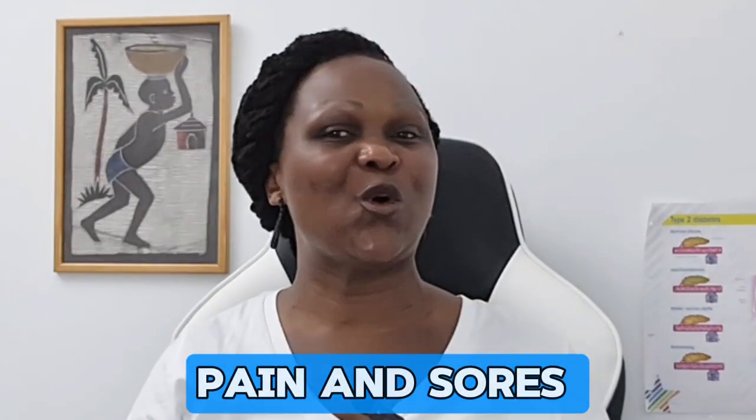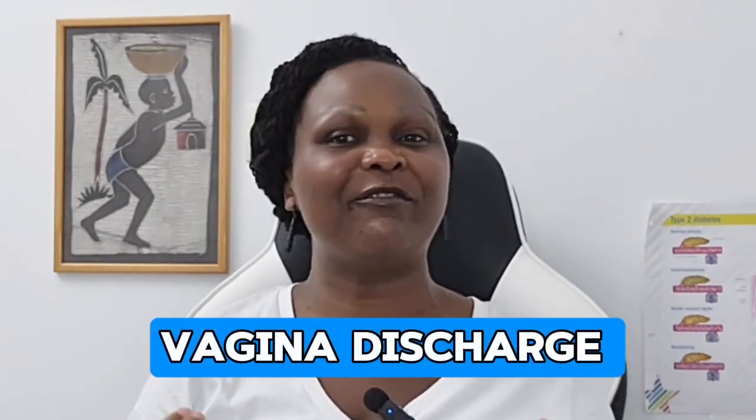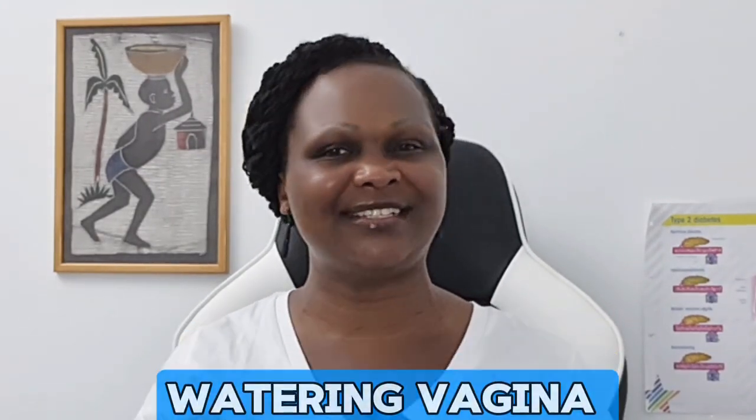Vaginal pain and sores, vaginal rash, a thick, white, odor-free vaginal discharge that looks like cottage cheese. Seven is watery vaginal discharge. These symptoms can be very uncomfortable, so if you experience any, it is best to check with your healthcare provider to confirm if it's a yeast infection so that you can start treatment immediately.